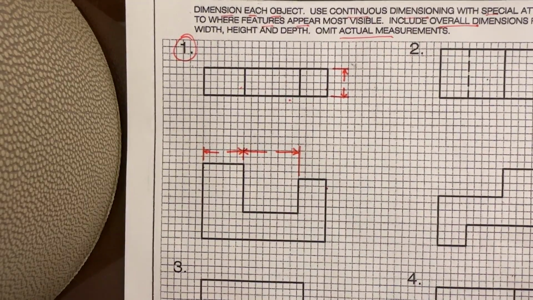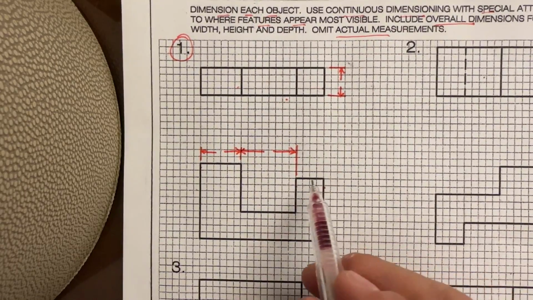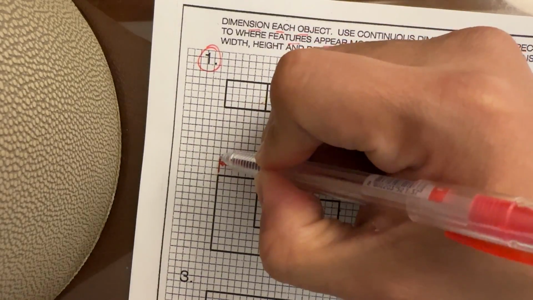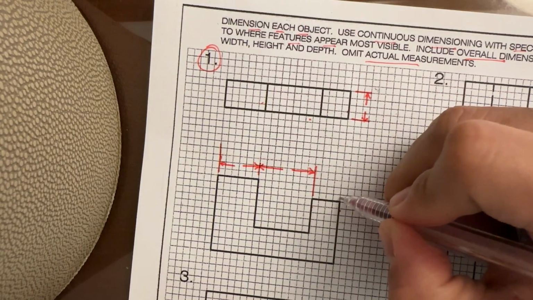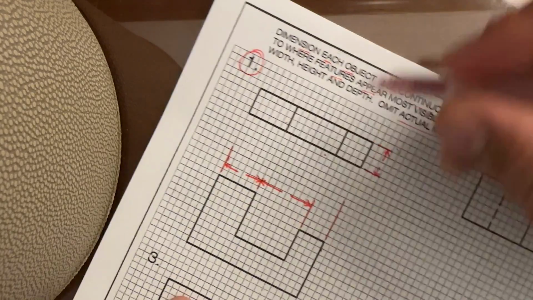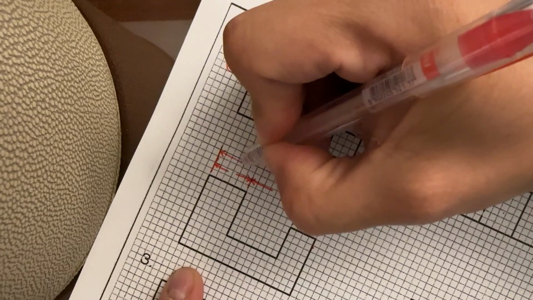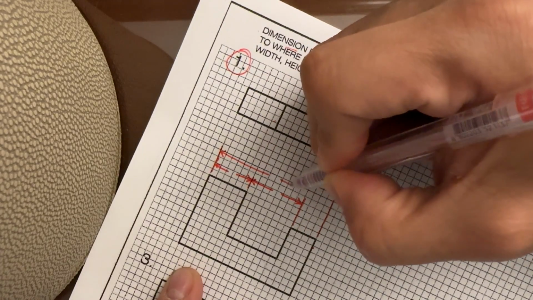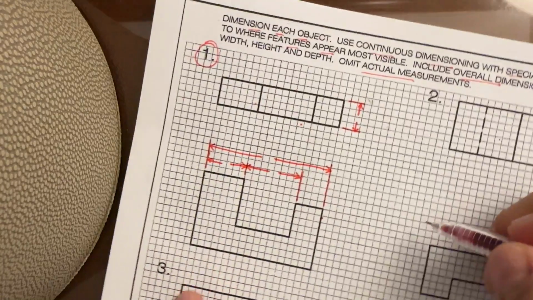Now there is a third dimension, which is the dimension for this, but the rule says we cannot do that. Instead, we need to provide the overall dimension. So I'm going to extend that. And then from down here, I'll start with an extension line and then draw my arrowhead and approximately put the blank or the space in the middle, and then finish off with an arrow.